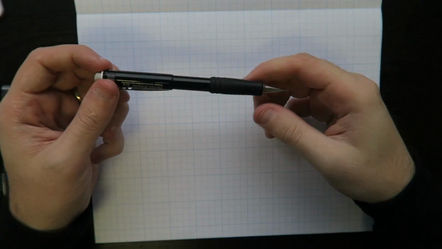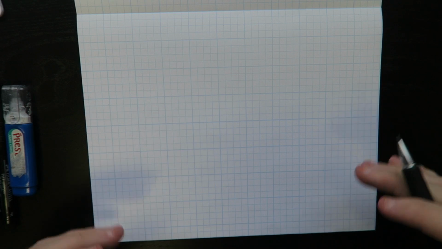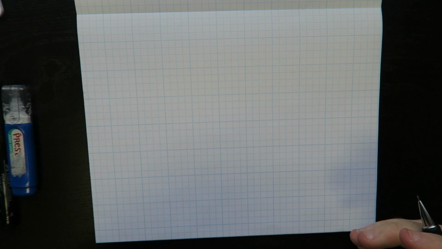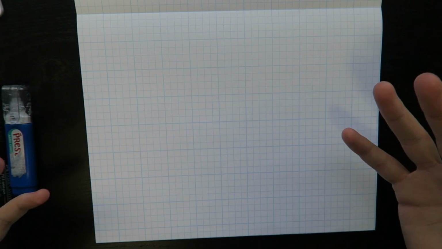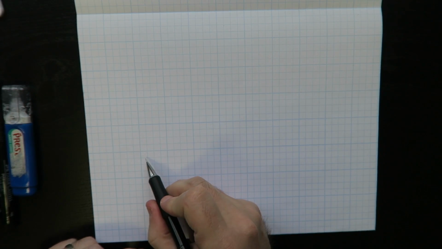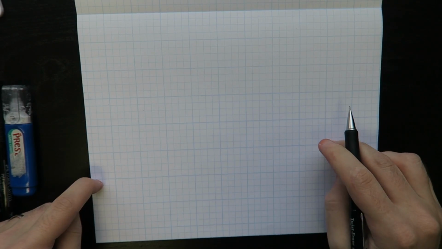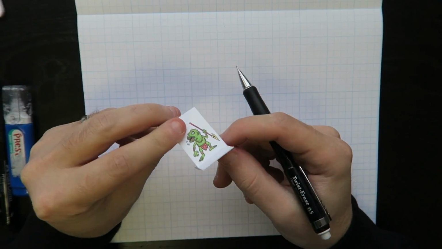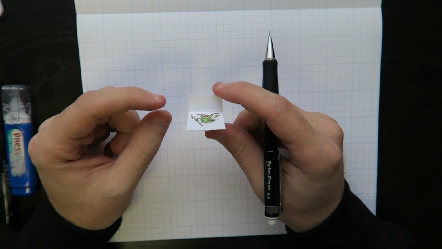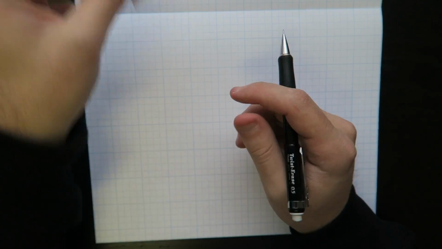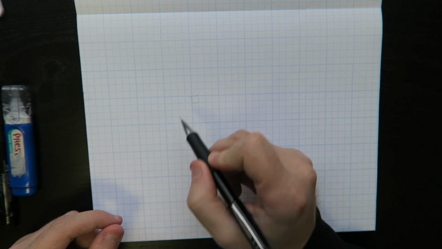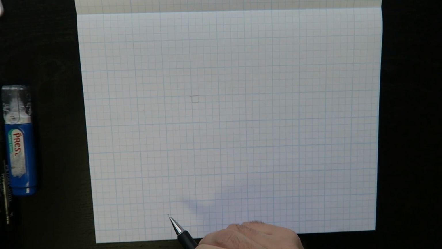Alright, so the first step here is I'm going to take my pencil, and I'm just going to lightly draw out the exterior walls of the rooms to figure out the size of the dungeon. So each square on the graph paper is equal to this 1-inch miniature. The base of the miniature is 1 inch by 1 inch, so that will equal one of these 1/4 inch squares on the graph paper.